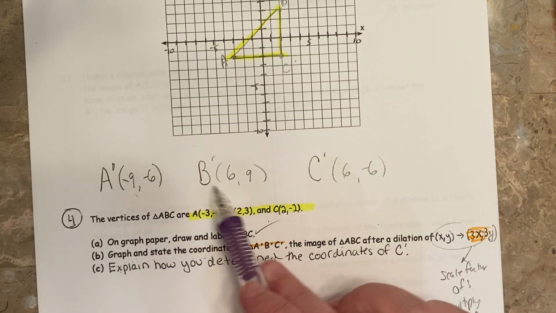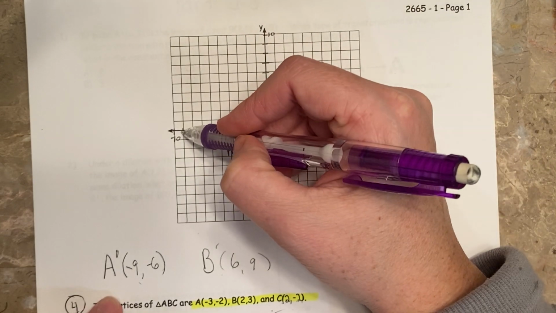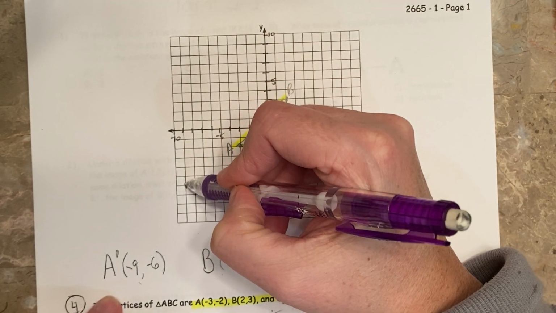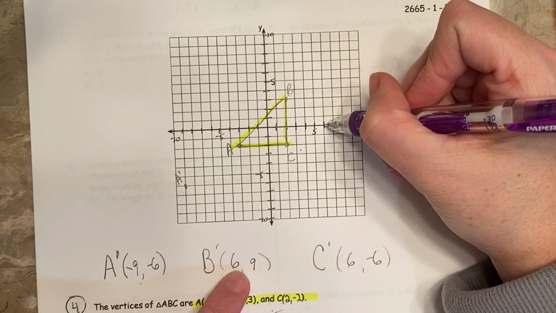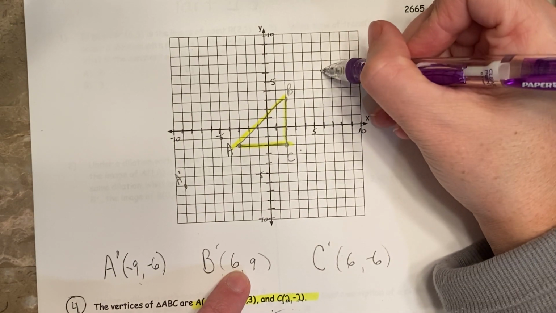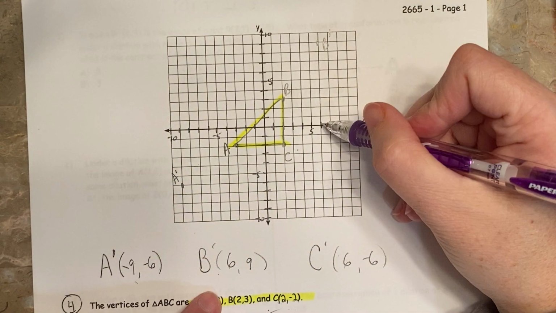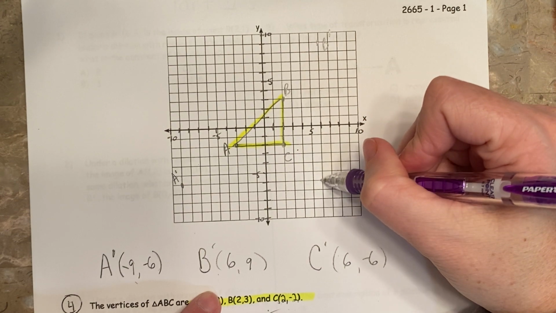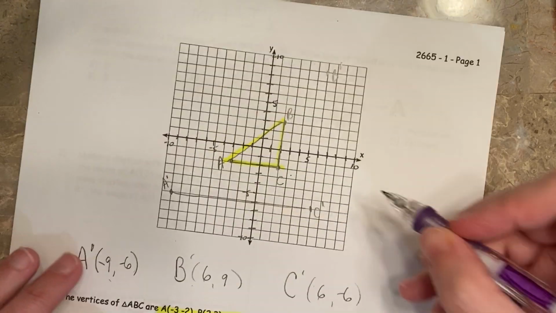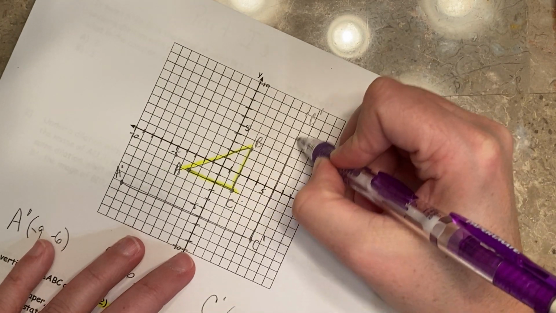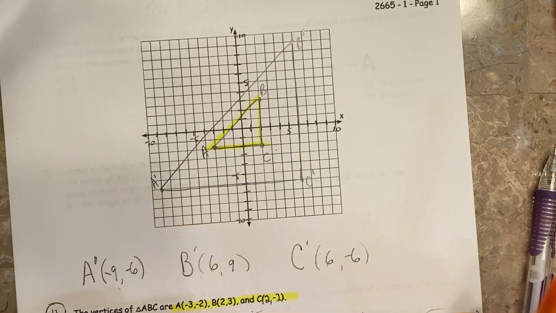Okay, so we're going to take those points, and now we're going to plot our image. Okay, so we have negative 9. 1, 2, 3, 4, 5, 6. Negative 6, that's A prime. Then we have 6, 9. 1, 2, 3, 4, 5, 6, 7, 8. That's B prime. Don't forget those primes. And then 6 and negative 6 is C prime. So this is your enlargement. And I'll highlight it so you can see it.